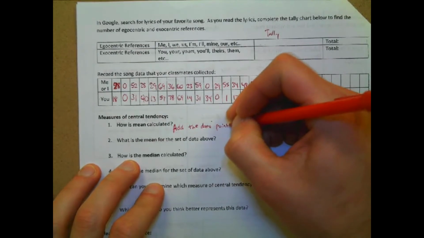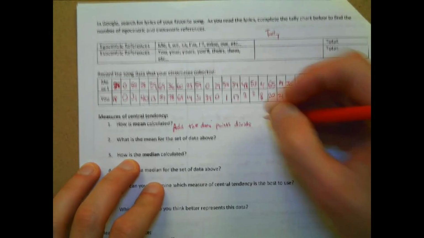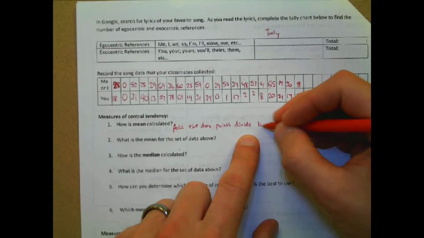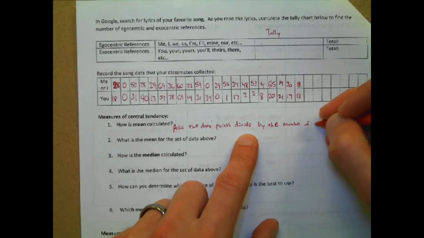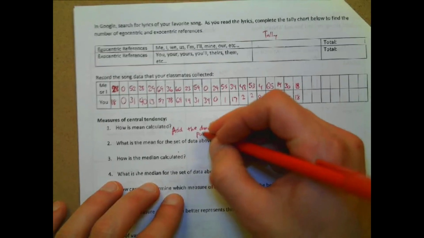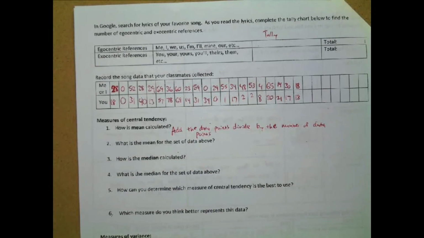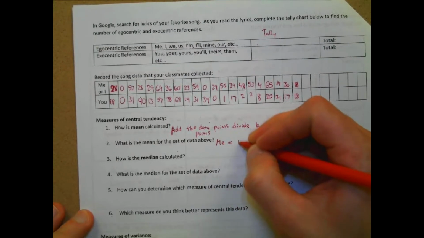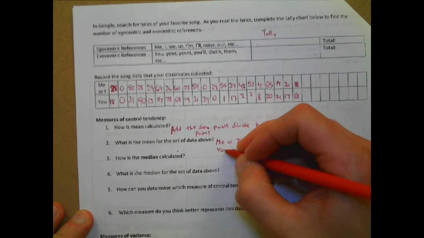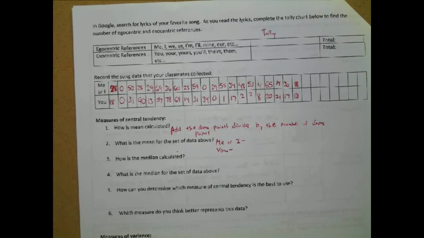Oh, all right. How is the mean calculated? What do we do? Add the data points. Yes. Add the data points, divide by the number of data points. Okay. What is the mean for the set of data above? Oh, man, we got to find the mean.